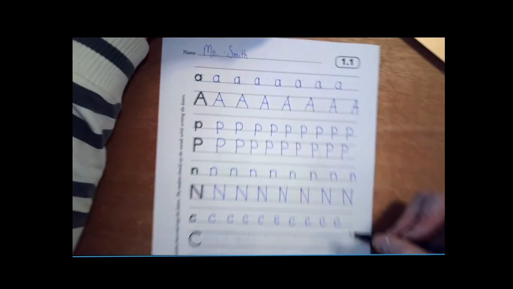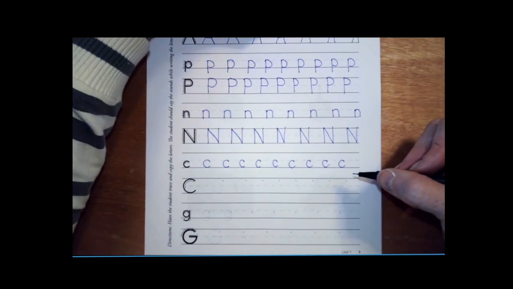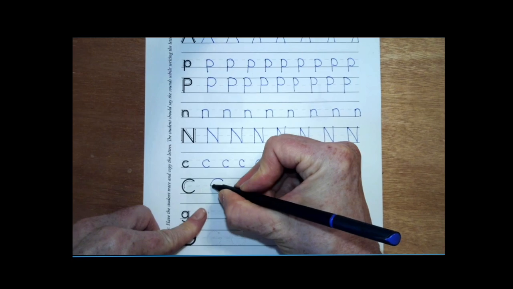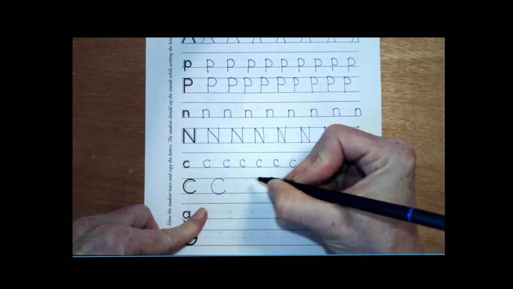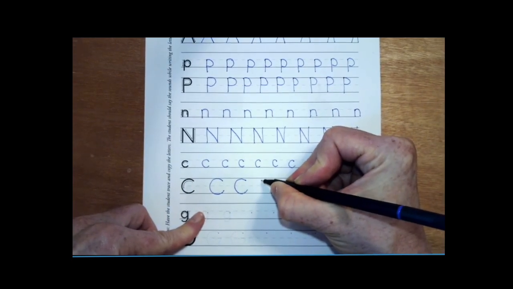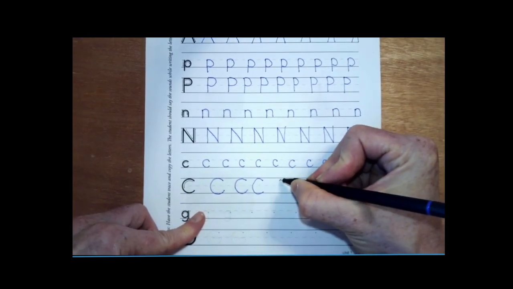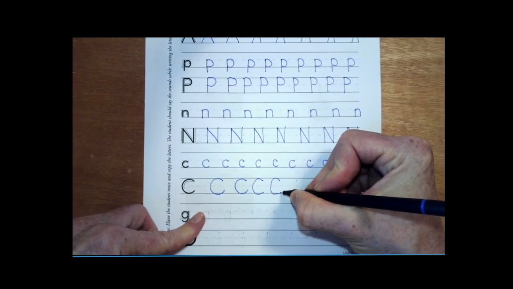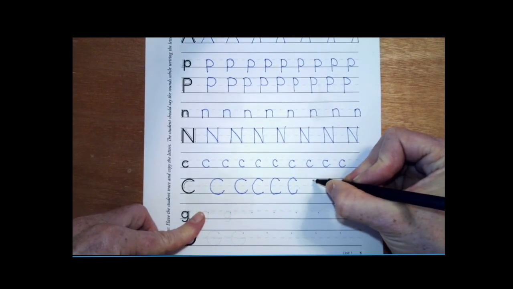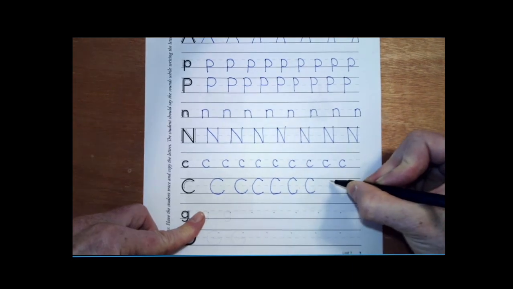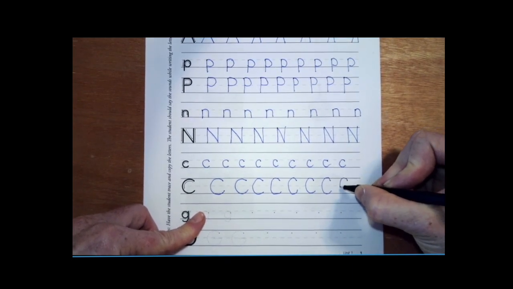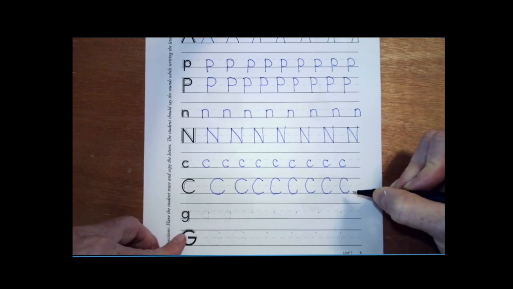Now, let's do the uppercase C. We're going to start at the dot, and we're just going to do the same thing, but make it big. There it is. Start at the dot and go around. Start at the dot and go around.